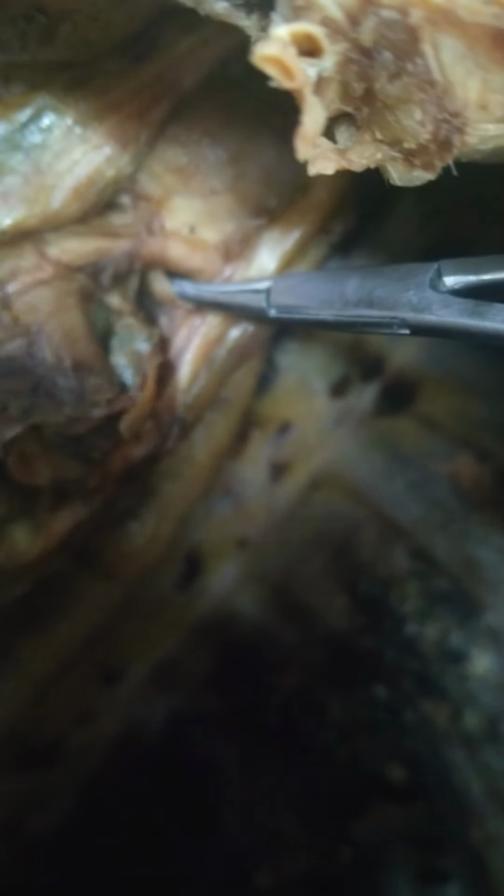Okay, that's the vagus nerve right there. Can you see that small nerve at the tip of the mosquito forceps? So that is a branch of the vagus. What branch is that? That is called the recurrent laryngeal nerve. That's the left recurrent laryngeal nerve.